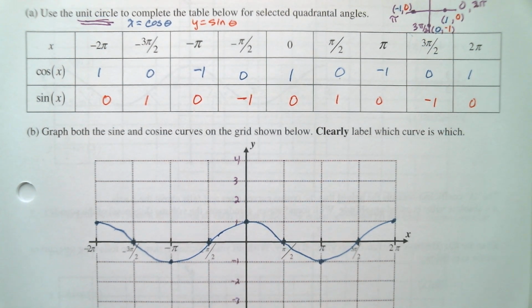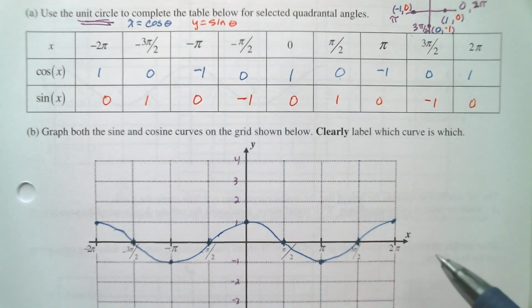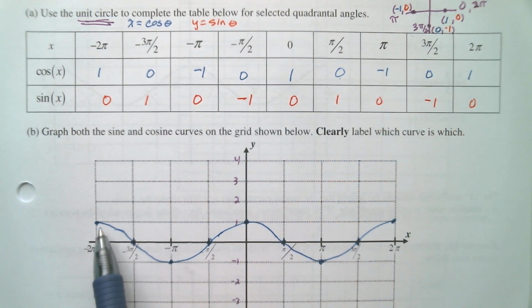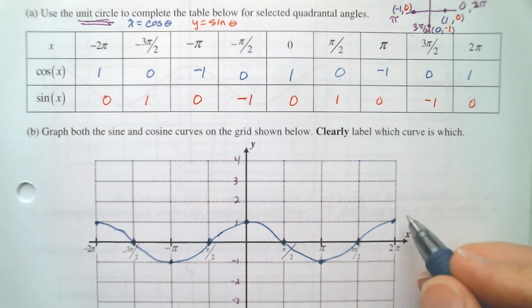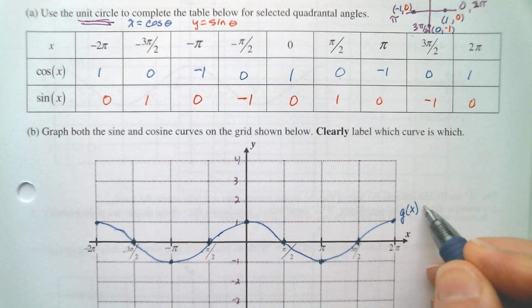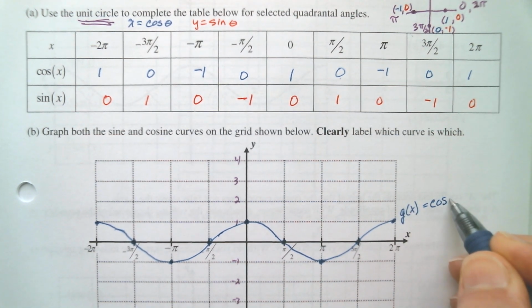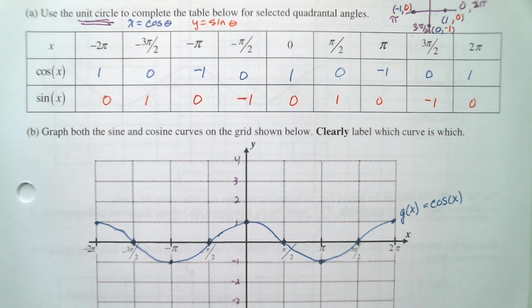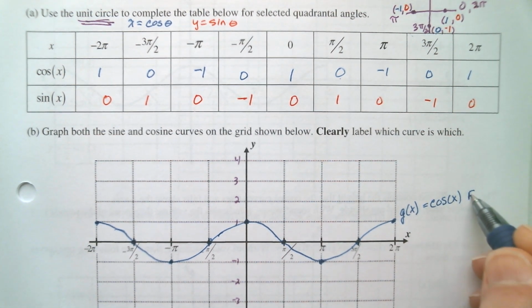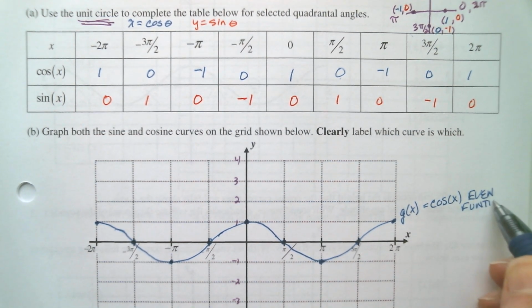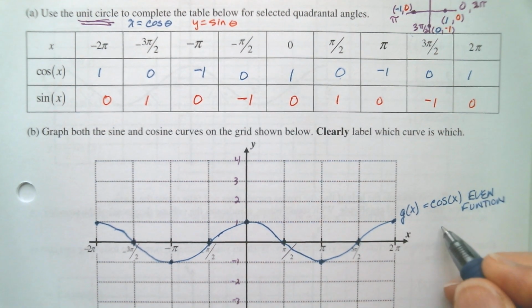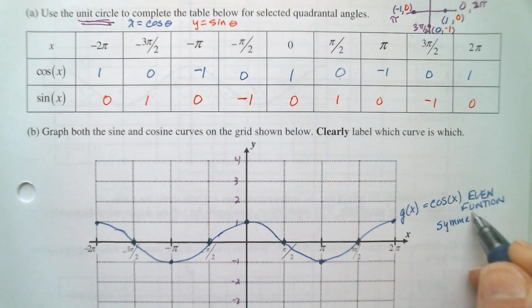What do you notice about this? What type of function is cosine? It seems to have symmetry with the y-axis, which it does, all right? So this is our cosine, so this is g of x, let's label this g of x equals cosine x. And this is an even function. Recall even function from unit 7. Even function. Symmetric with the y-axis.